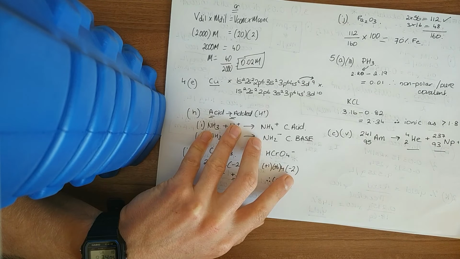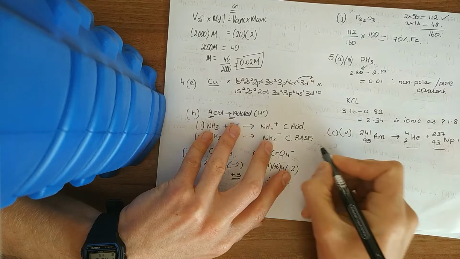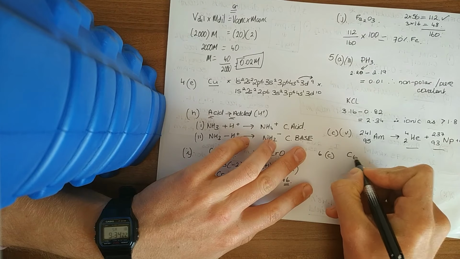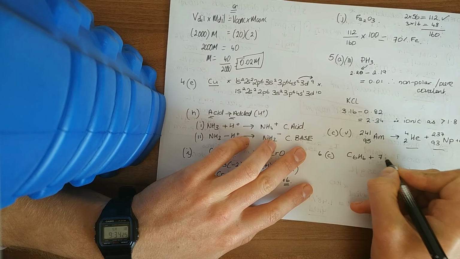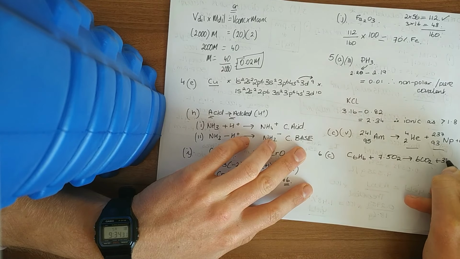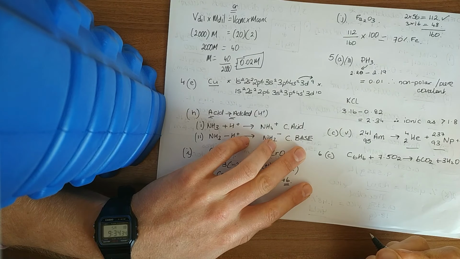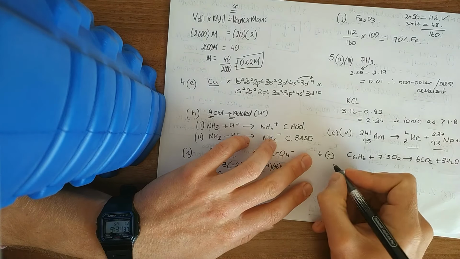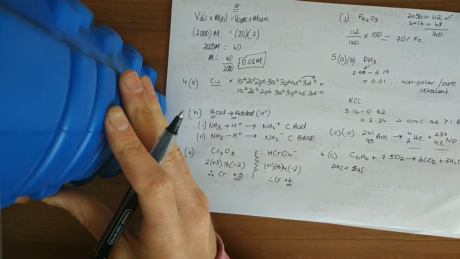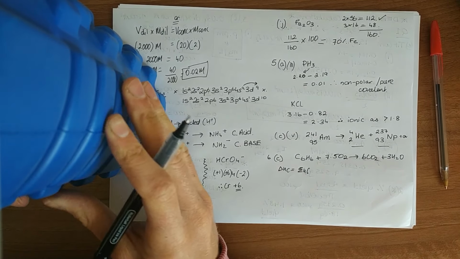And I'll try and do one more. Number 6, 6C. Fuels and heats of reaction. So here you have benzene C6H6 plus 7.5O2 gives 6CO2 plus 3H2O. The heats of formation are given, calculate the heat of combustion. Alright, so the heat of combustion is equal to the heat of formation. Suppose I may bring that over there.